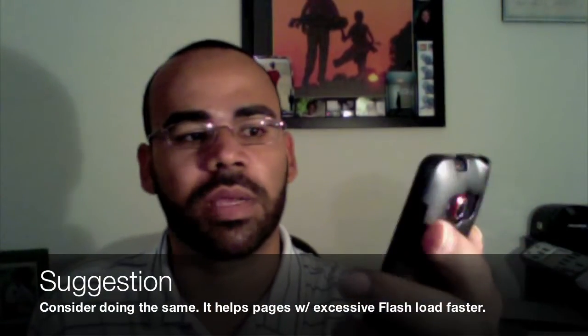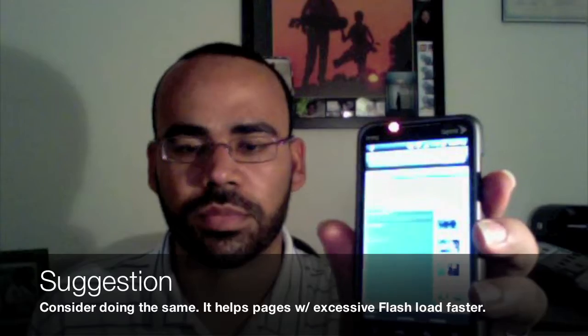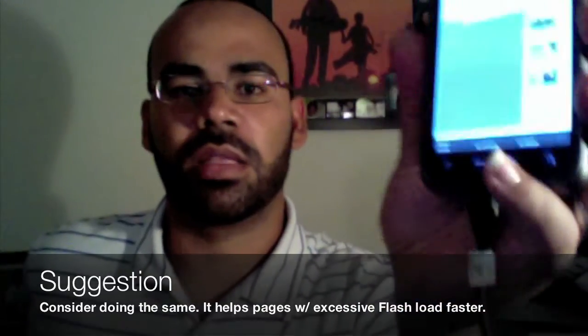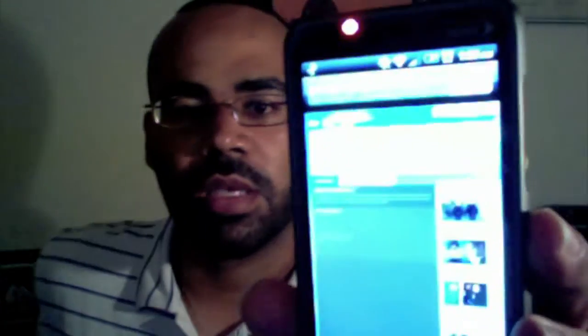For me, I have Flash turned off by default, only because I don't want Flash just loading on the fly. I would prefer it to just play when I want it to play. So I'm loading it. You can see it has the white box right there with the little green arrow inside. That's basically saying, hey, this is Flash content. Do you want to load it? To load it, all I have to do is click on it.